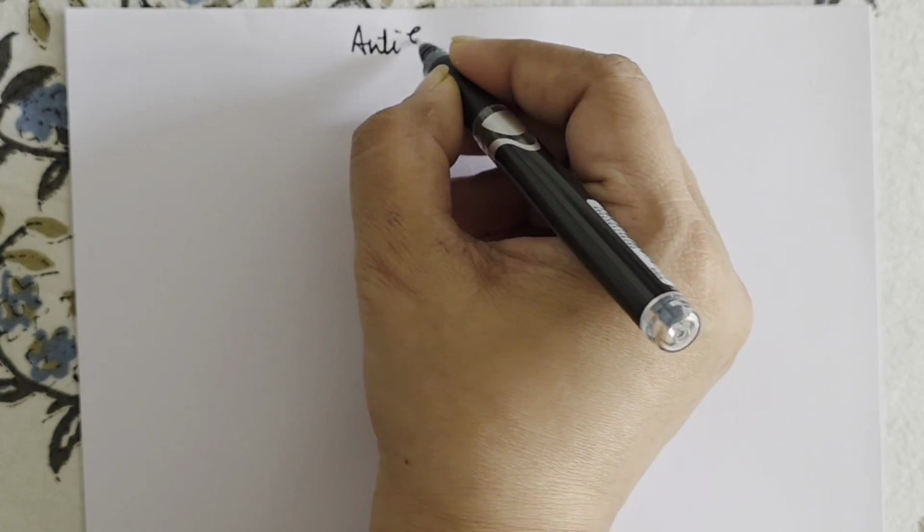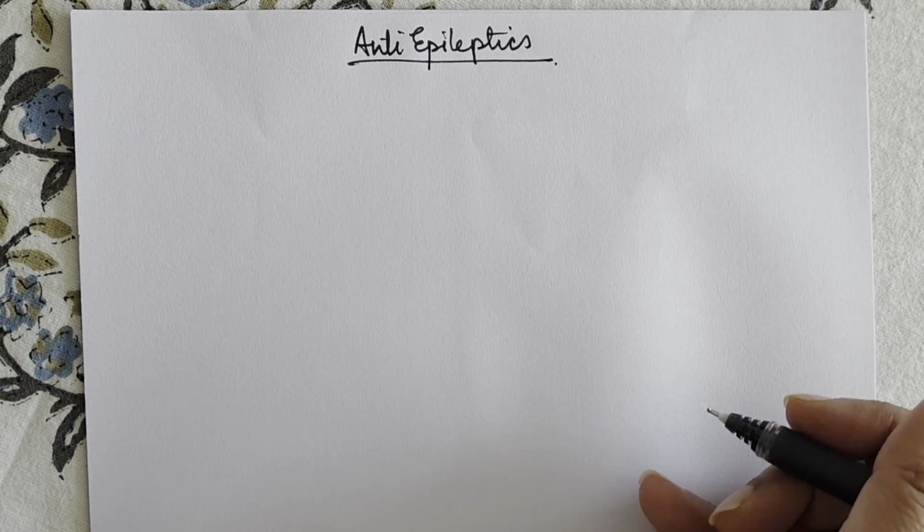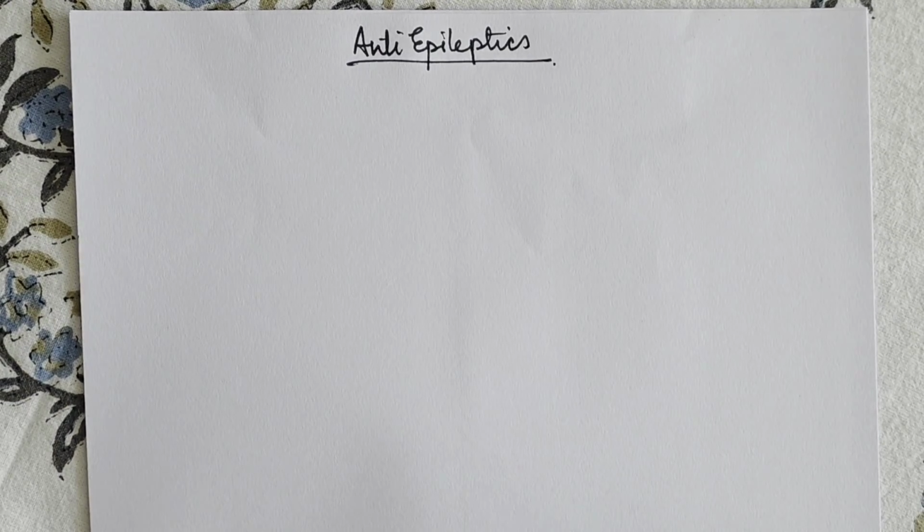Now students, starting with the next chapter in CNS, that is called anti-epileptics. So in this chapter now we are going to discuss the drugs which are used in epilepsy. Okay, now epilepsy, as we know, is what we commonly call मिर्गी in colloquial language, and basically it is a condition in which there are recurrent episodes of seizures.